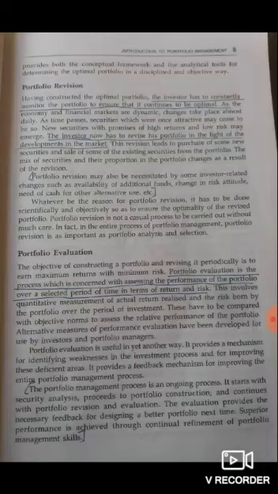This involves quantitative measurement of the actual return realized and the risk borne by the portfolio over the period of investment. These have to be compared with objective norms to assess the relative performance of the portfolio. There are different techniques for portfolio evaluation which we'll also be learning in detail.